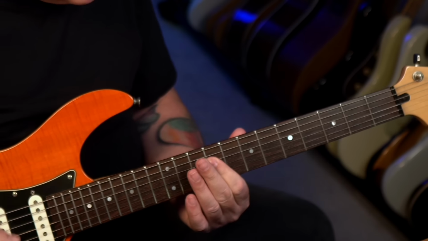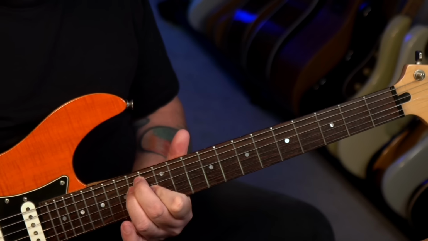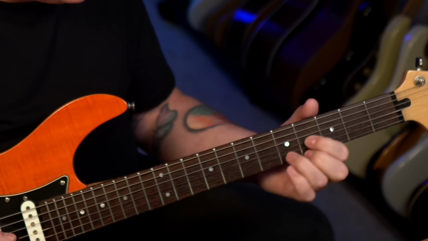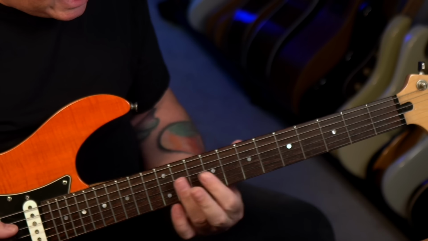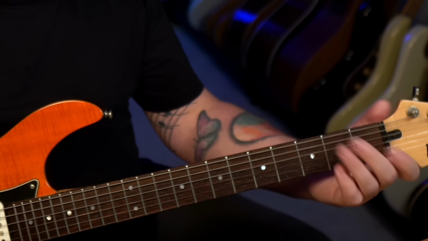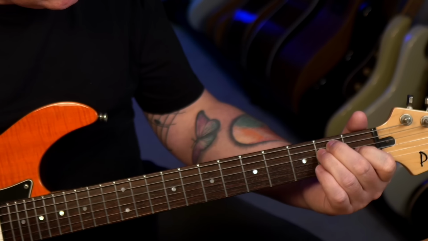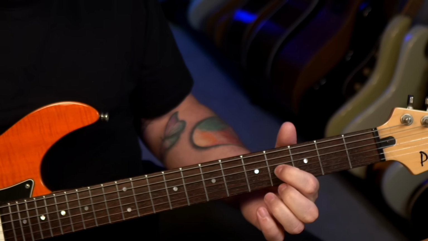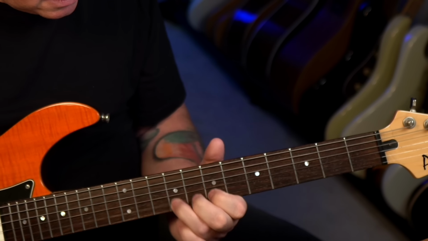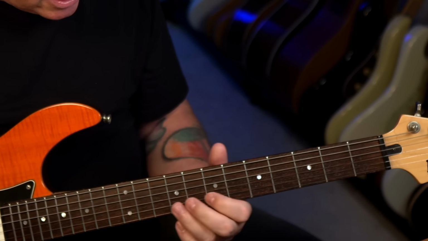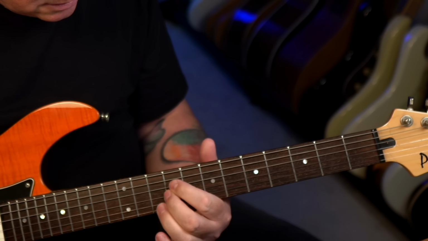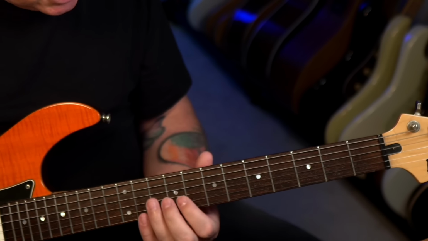Right, and then what I could do is, I've gone there, and I can connect back up to my E shape again. So I go E shape, D shape, A shape, E shape. And I can move between those. And the thing that we want to get good at is moving from one shape to the other.